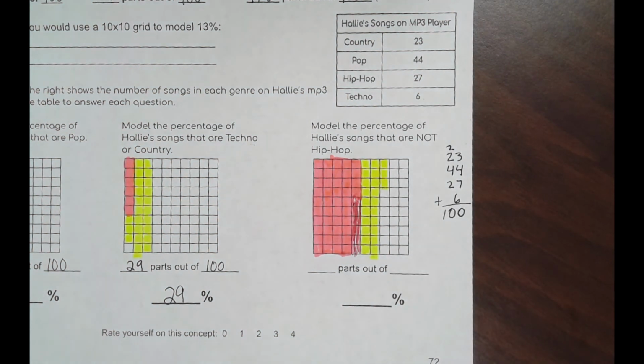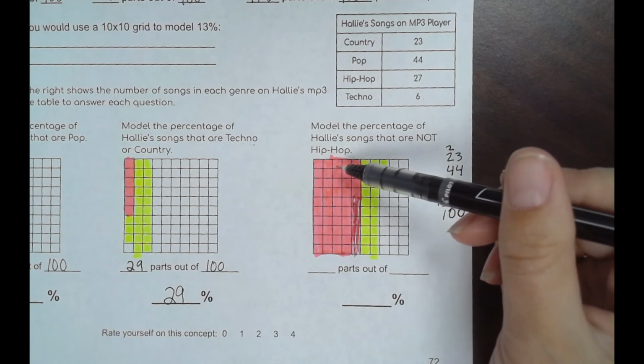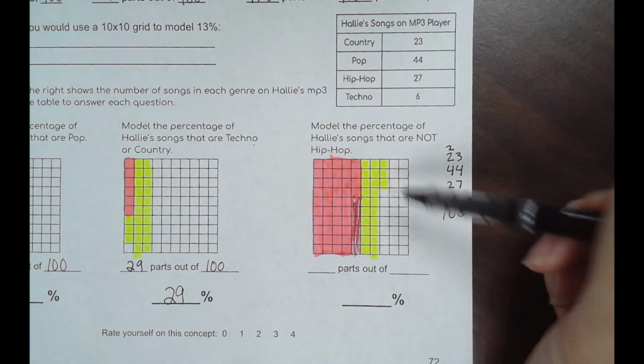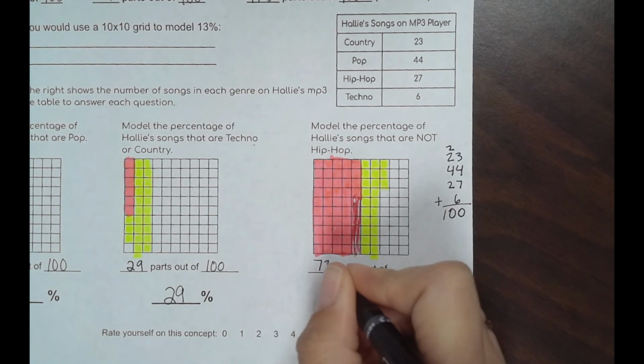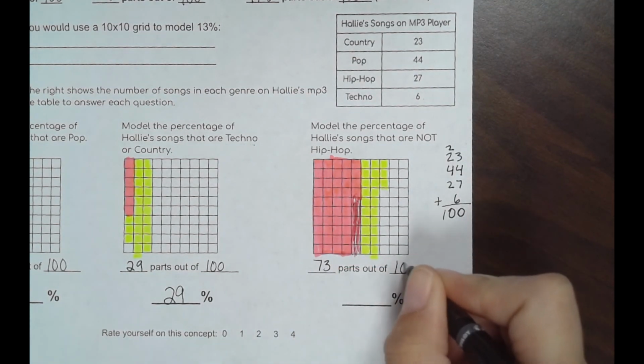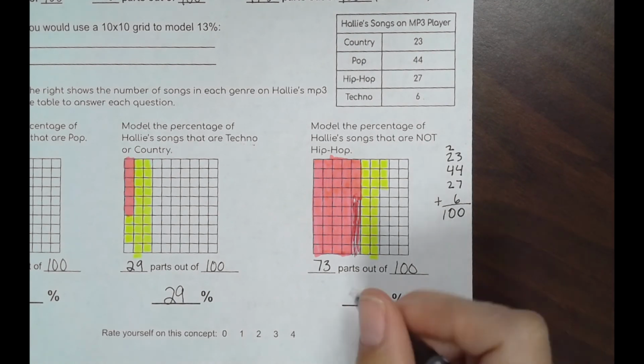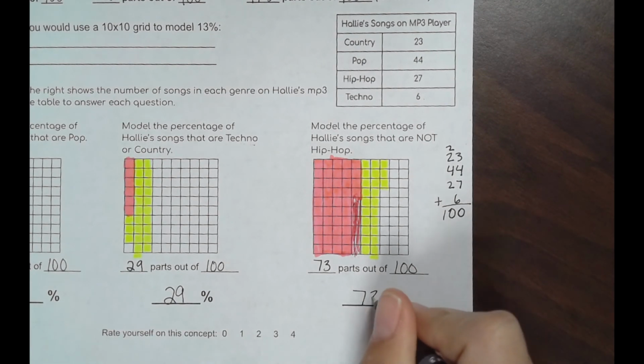So what percentage are not hip hop? So these white ones represent the hip hop, which is why I didn't shade them. So that would be 10, 20, 30, 40, 50, 60, 70, 1, 2, 3. 73 parts out of 100. So 73 of her songs are not hip hop. 73% of her music is not hip hop.